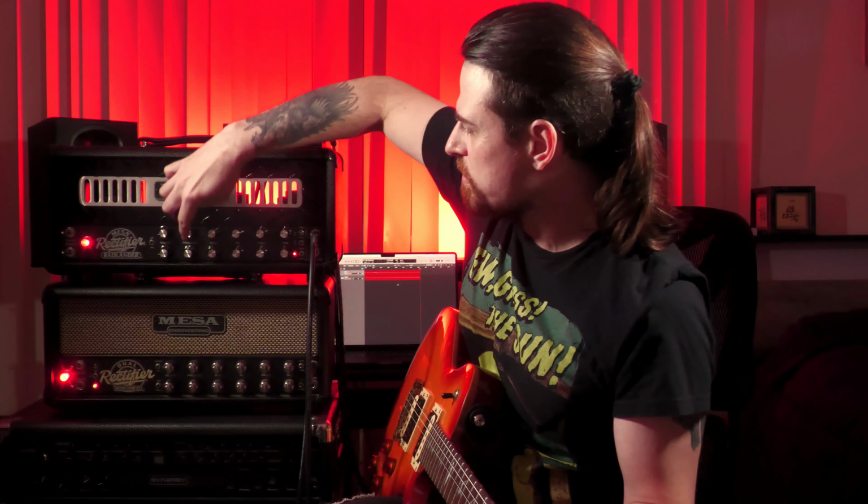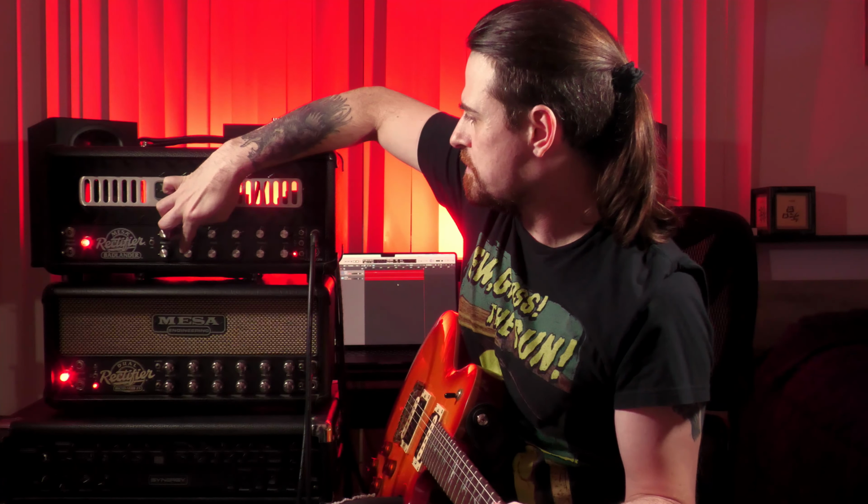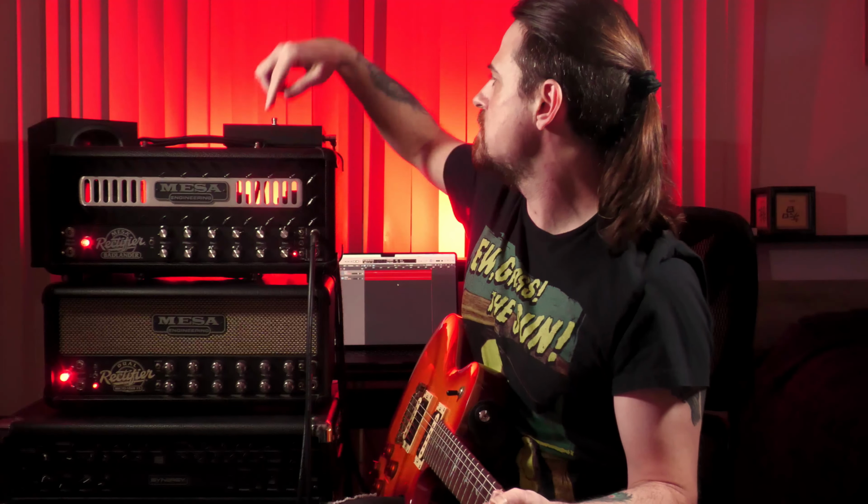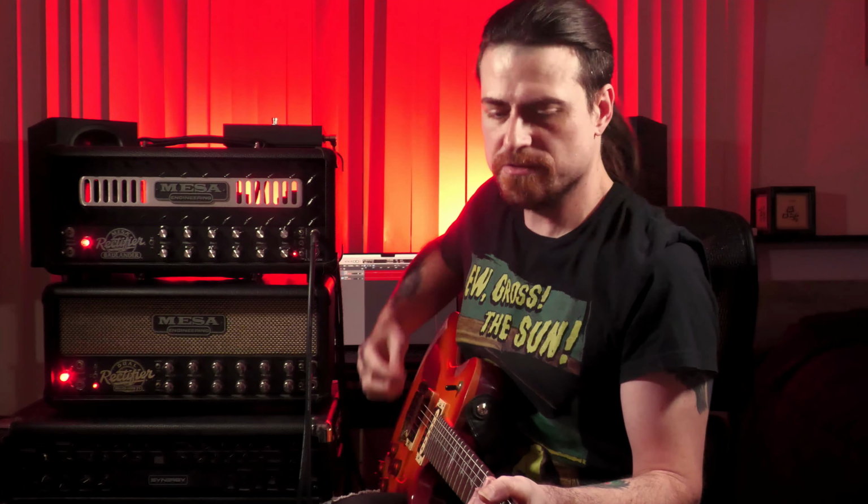But let's go ahead and see if we get these two modes to sound as close to each other as we can. So first off the bat, the way the Badlander is set up right now, I don't prefer. I'm actually going to boost the presence and the treble a little bit, and also increase the gain a bit too. And this is what we got.